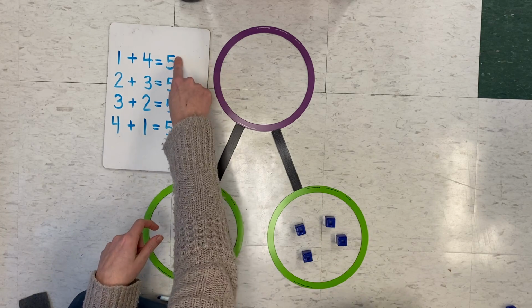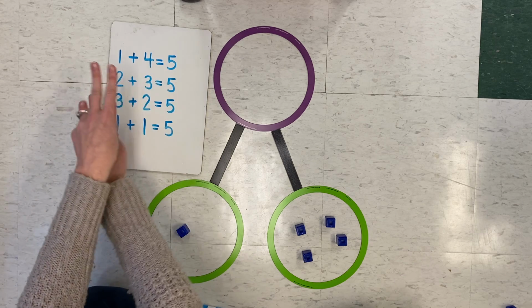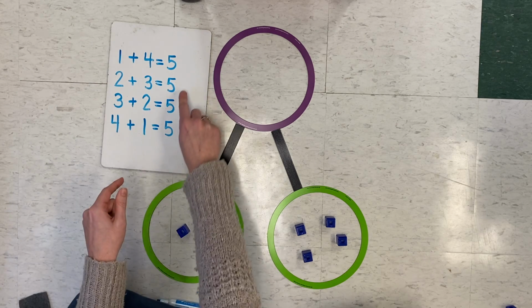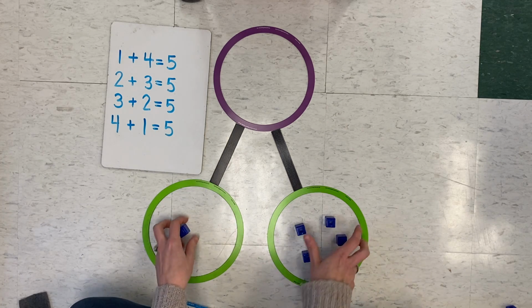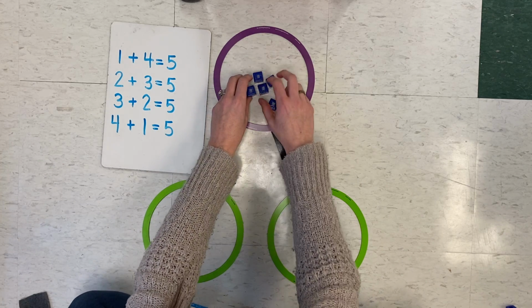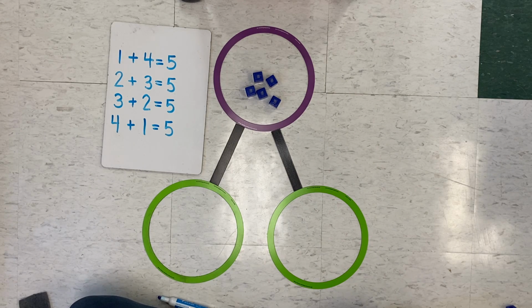So we had the commutative property there, but look at this one. This one was 2 and 3, and then we flipped it to be 3 and 2. These are also the commutative property. All right, let's put them back together again. I can still think of 2 more ways that we could break apart 5. This is one of the tricky ones.